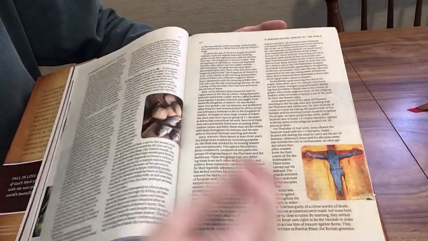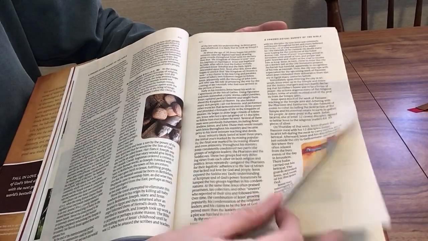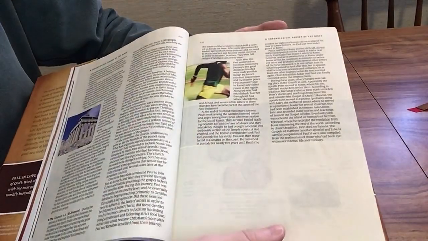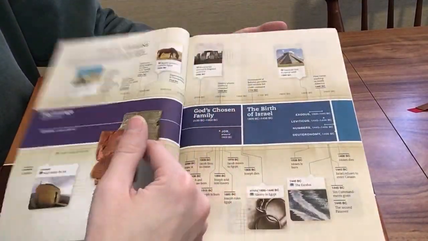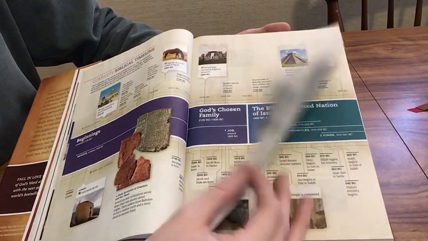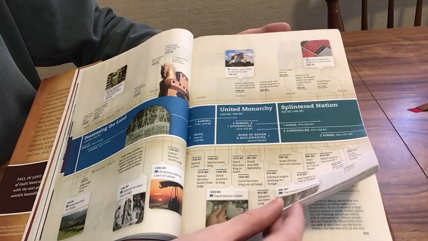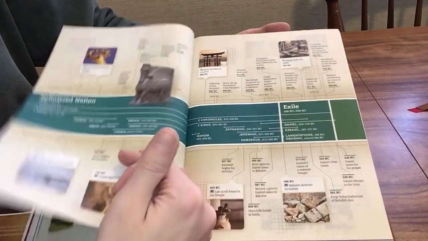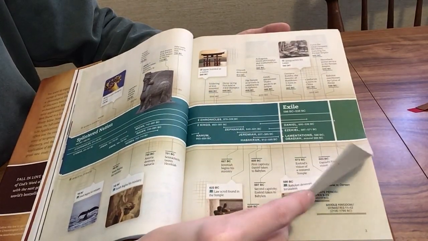Anyway, I definitely would read through this before you start, just to get an idea of the order and the time periods and how everything fits together. There is also a complete biblical timeline. I love the full color. Definitely very engaging.